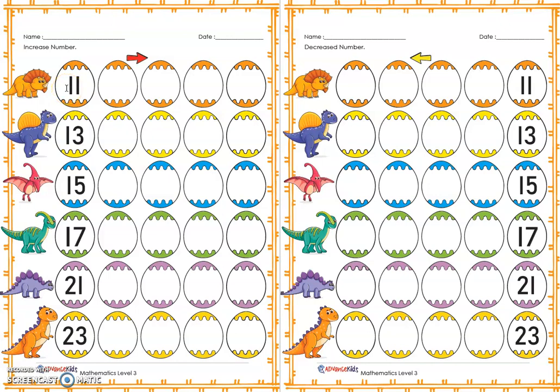This is Teacher Umi. Okay, today we will learn about increase and decrease number. Okay, for page 1 is about increase number. Let's see at first row.